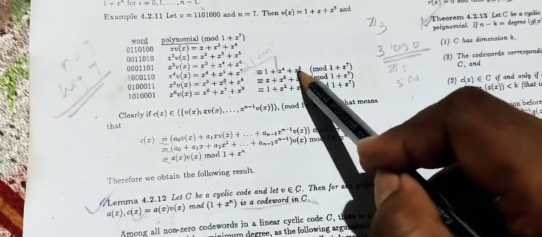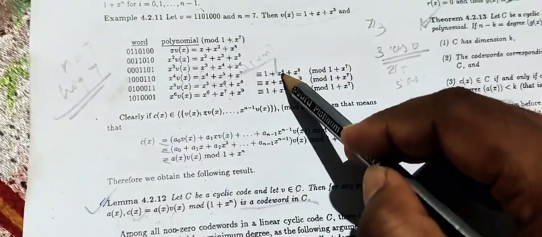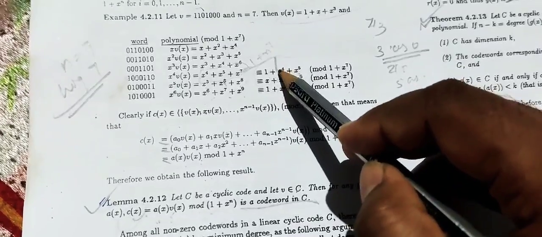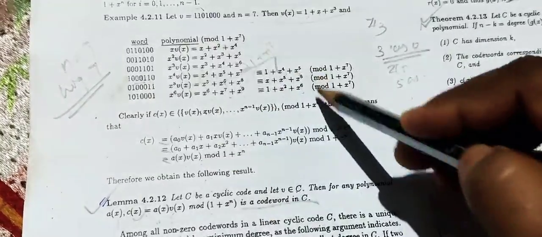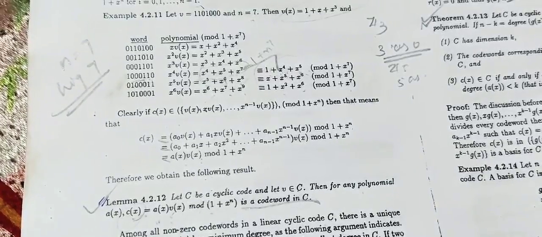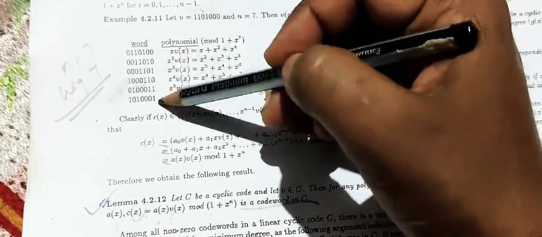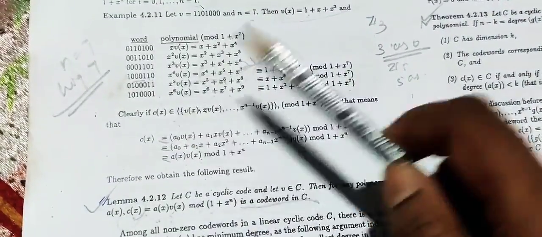Corresponding to this polynomial, the word is 1. Here x square, x cube, x are not present, so those digits are 0. x raised to 4 is here, 1. x raised to 5 is here, 1, 0. Okay, so we get these corresponding words. Clearly, C of x.